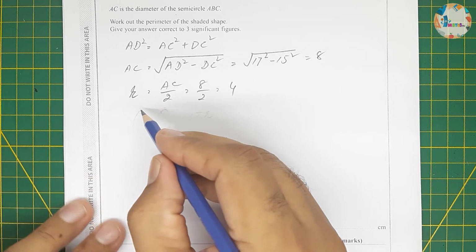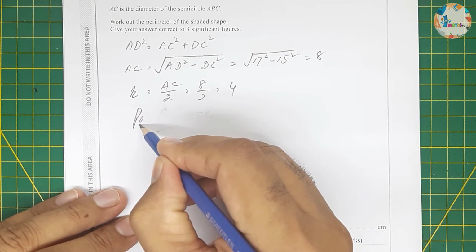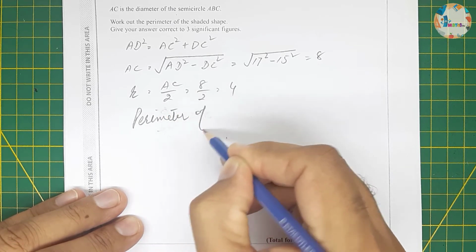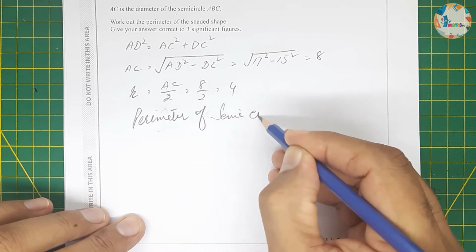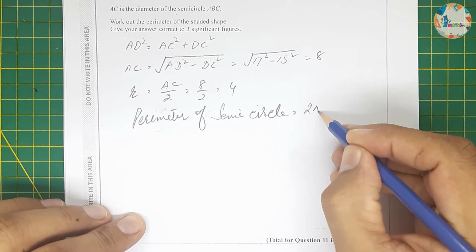So we will say the perimeter of a semicircle will be equal to 2 pi r.